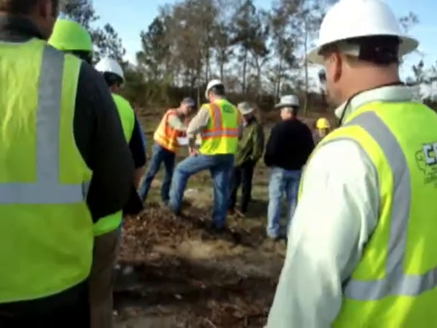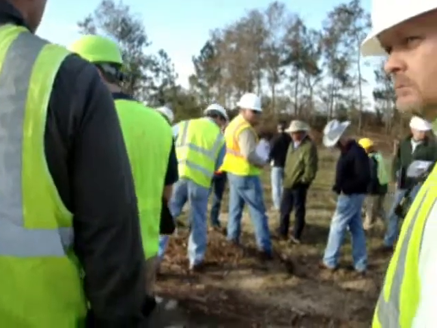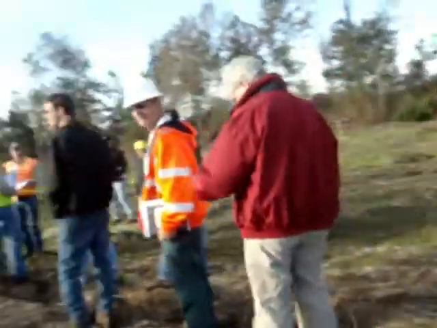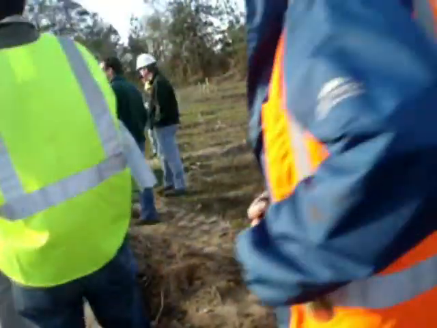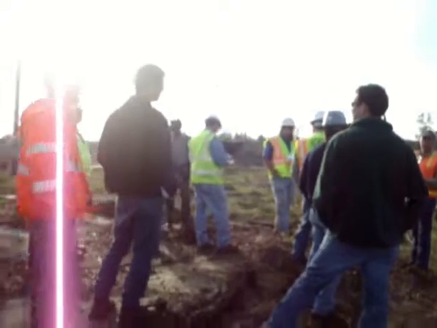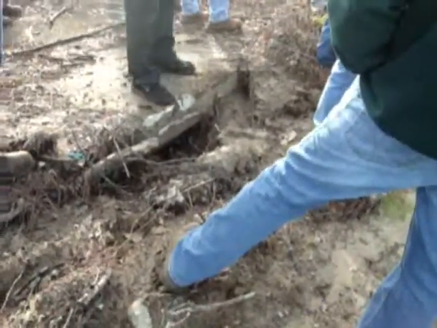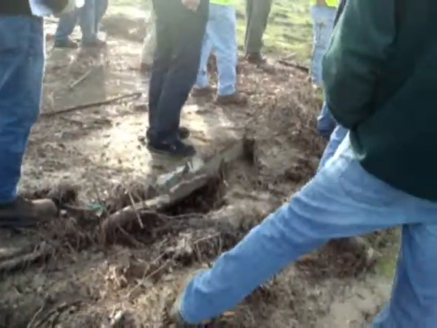Got it. About 9 inches, 10 inches. And it's one slab. A piece of concrete that was not typical of the rest, where it was like a building. This is a work area out here. There's your incoming power.